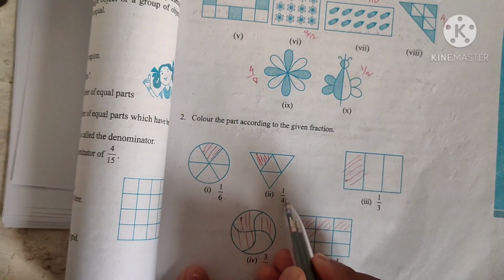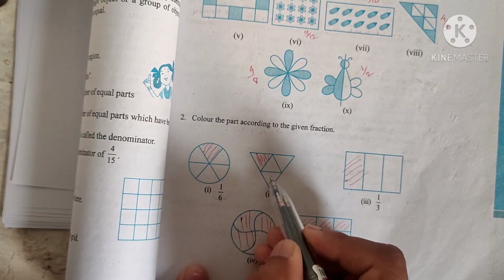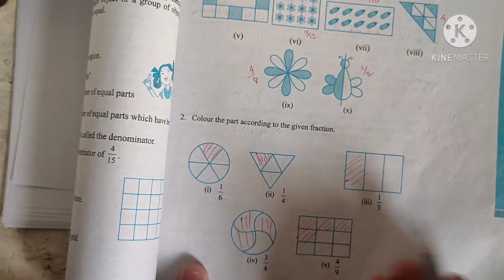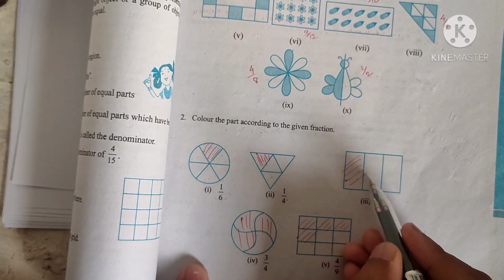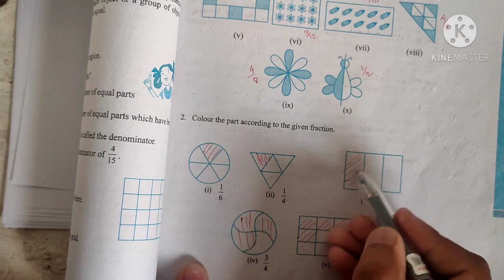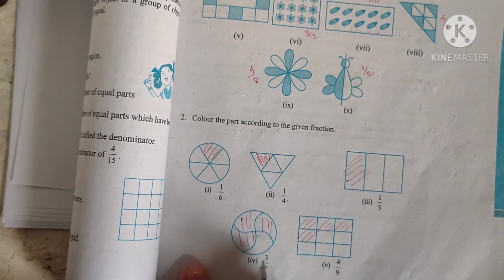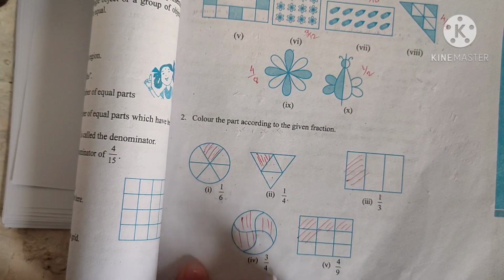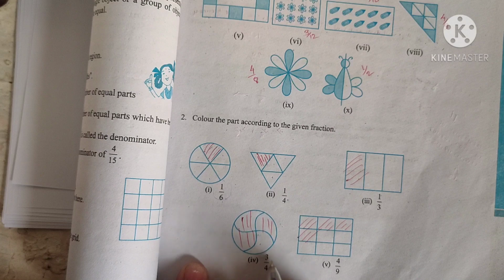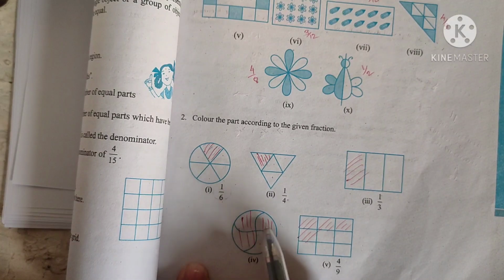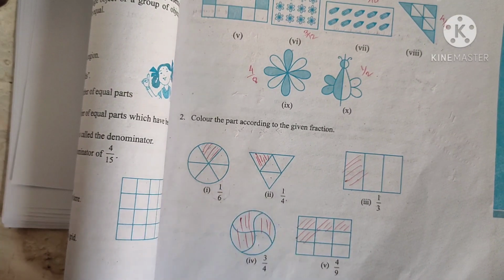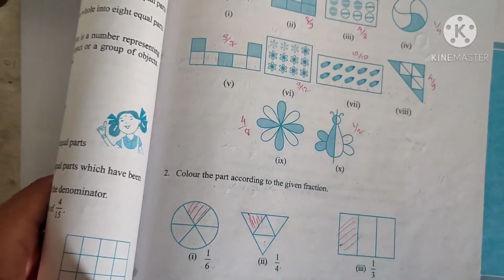Here also 1 by 4. Out of the total 4 parts we are shading one part only. Similarly 1 by 3. Out of the total 3 parts we are shading only one part. Now see here, 1, 2, 3, 4. That means in total we have 4. That is why in the denominator we are writing 4, but the question was saying 3 by 4. That is why out of the total 4 parts we are shading 3. Similarly, in this way you have to do the remaining. I just wanted to show you so that it will be easier for you.